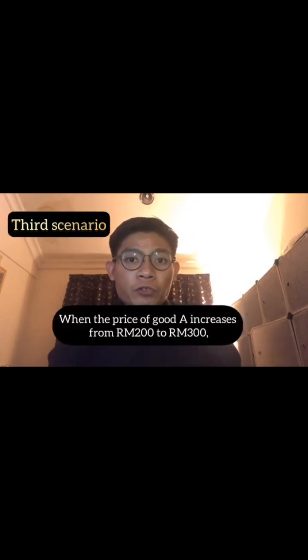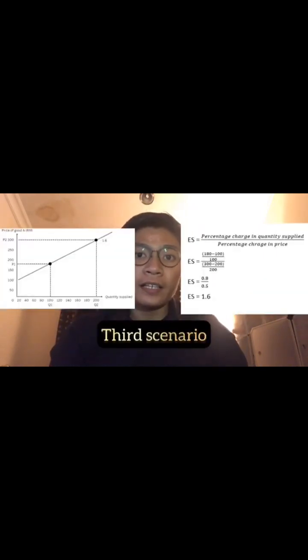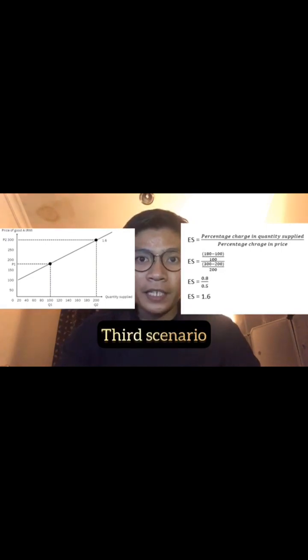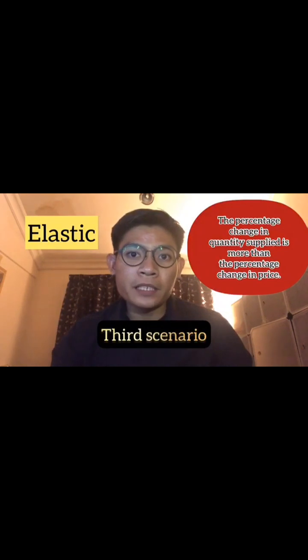Last but not least, the last scenario is when the price of good A increases from RM200 to RM300, the quantity supplied increases from 100 units to 180 units. Same as before, I used the same formula to calculate this price elasticity, but this time the 180 units need to be minus 100 units first and then divided by 100. Next, the RM300 needs to be minus RM200 and then divided by 200. Finally, the answers from both the units and price need to be divided and you will get 1.6. This type of elasticity is called elastic, where the percentage change in quantity supplied is more than the percentage change in price.